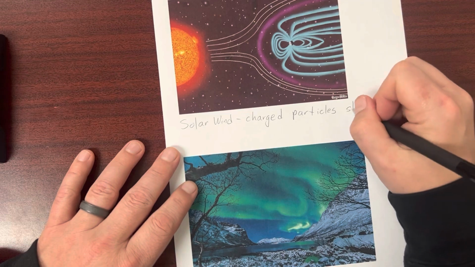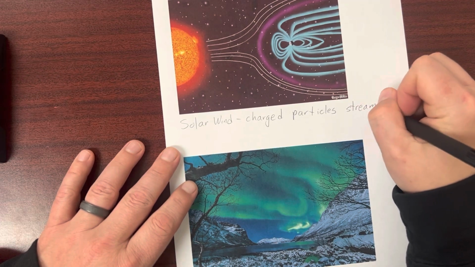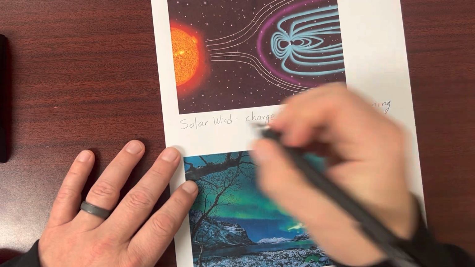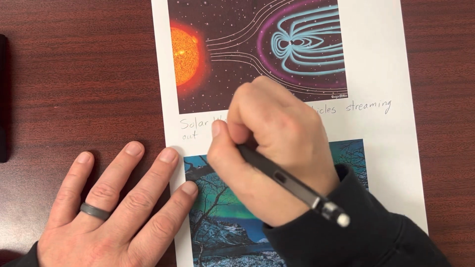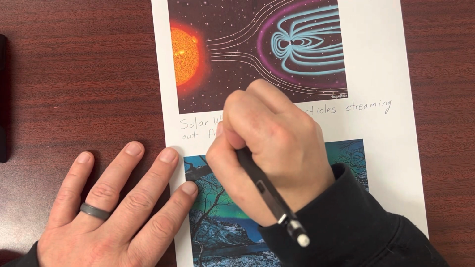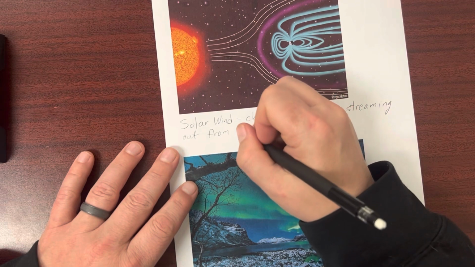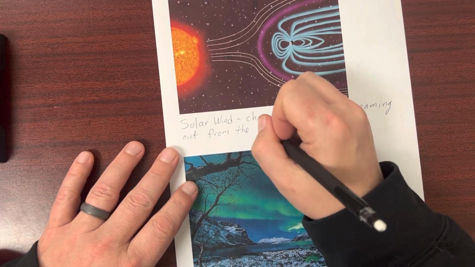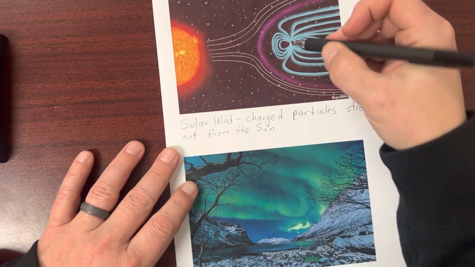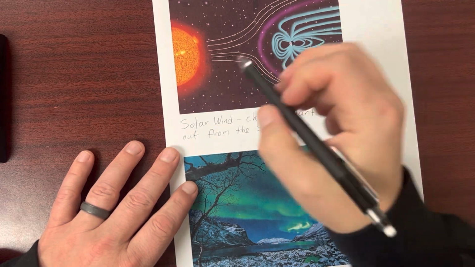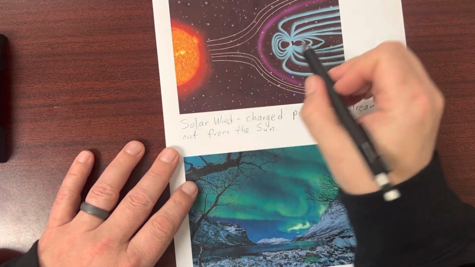And in this picture up here, we see the charged particles streaming out from the sun and making their way to Earth. That's what you're seeing in this image here, the charged particles coming right at Earth.